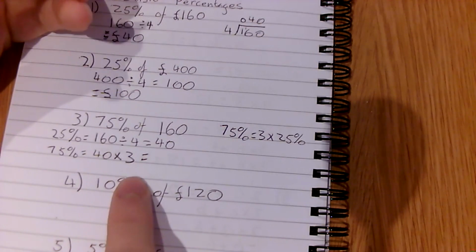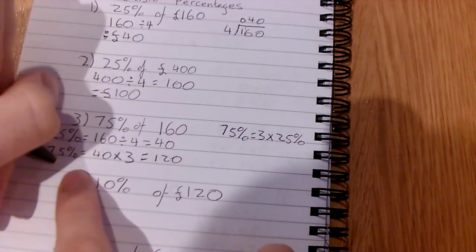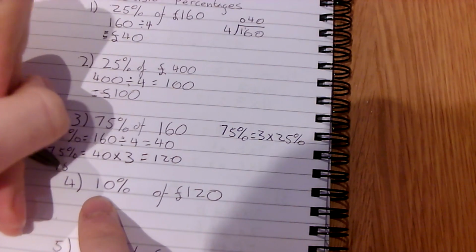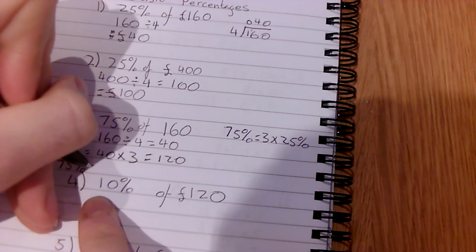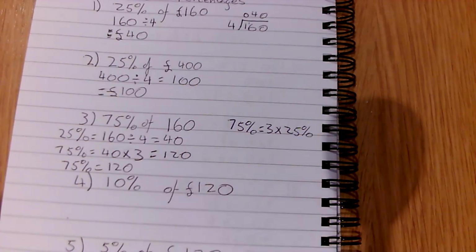So 40 times 3 is 120. So 75% equals 120. So 75% of 160 is 120.